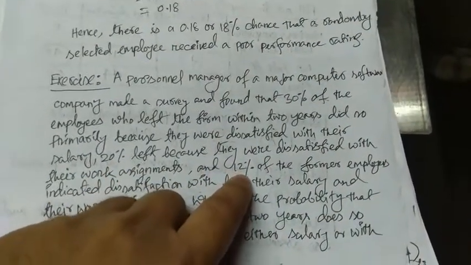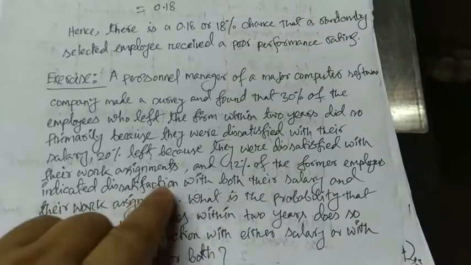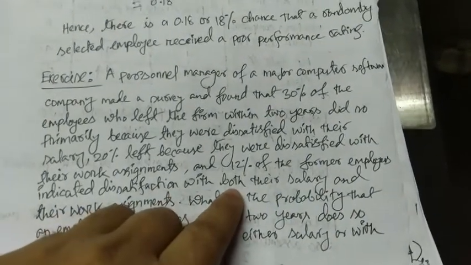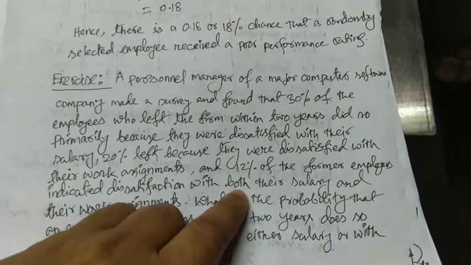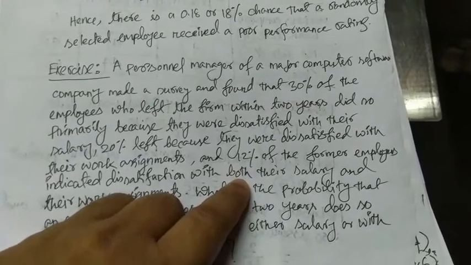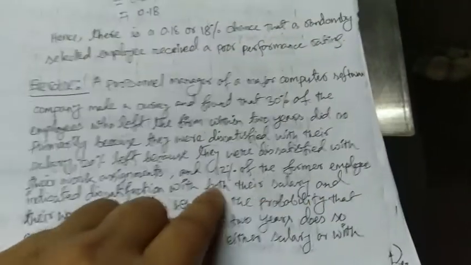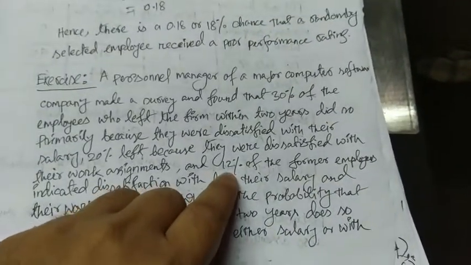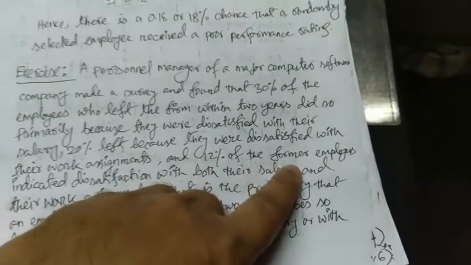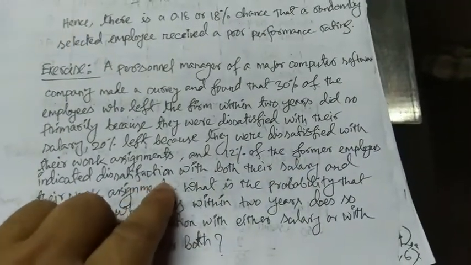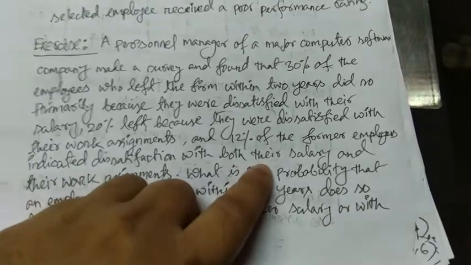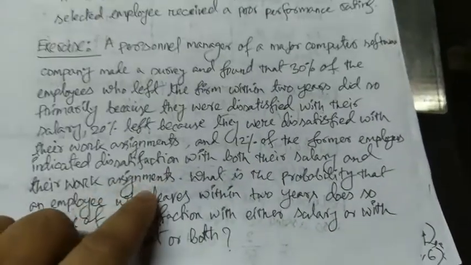And 12% of the former employees indicated dissatisfaction with both. As I said before, whenever you see the word "both...and", that means this is an intersection set. Let me read out again: 12% of the former employees indicated dissatisfaction with both their salary and their work assignment.